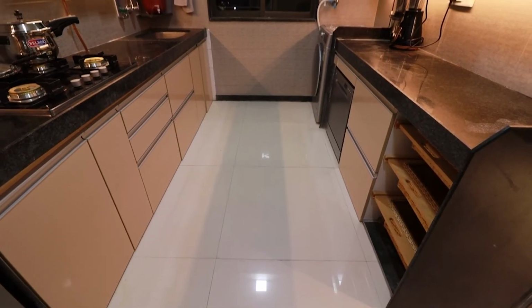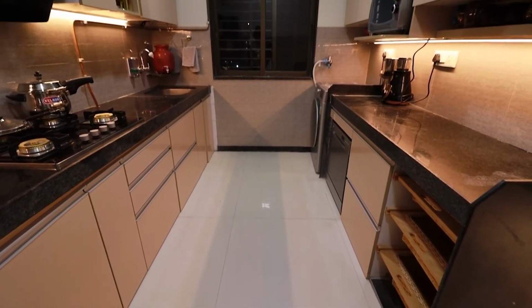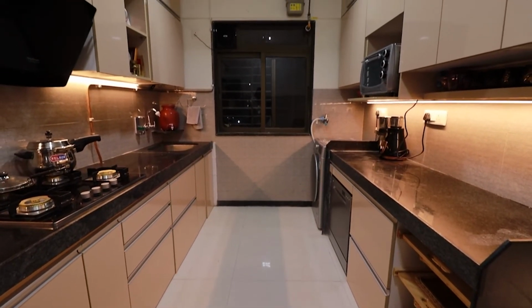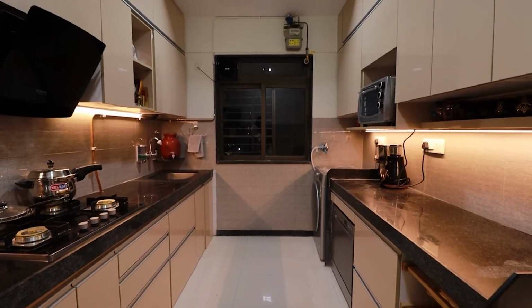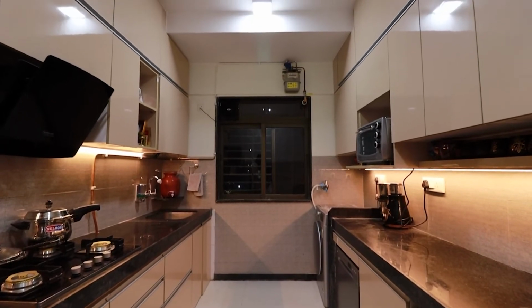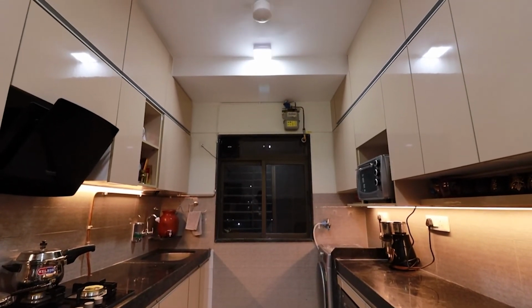Also, don't forget to make the maximum utilization in a kitchen. Take advantage of all the walls above the platform. You can take the storage till the ceiling height so that the dead items can be kept there. In the kitchen, if you have an attached dry balcony area, you can make some kind of storage there also to keep small items. So now let's jump into the bedroom section.